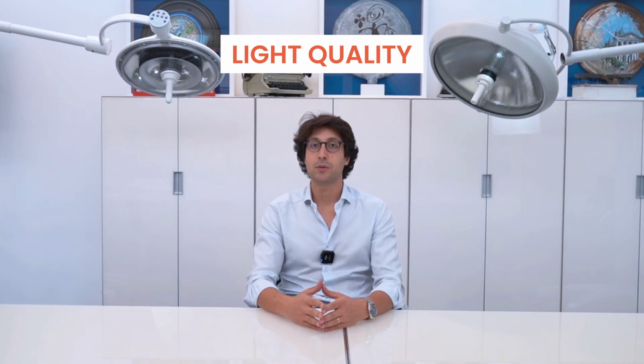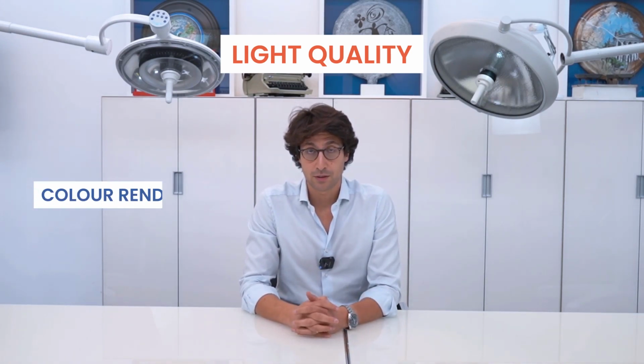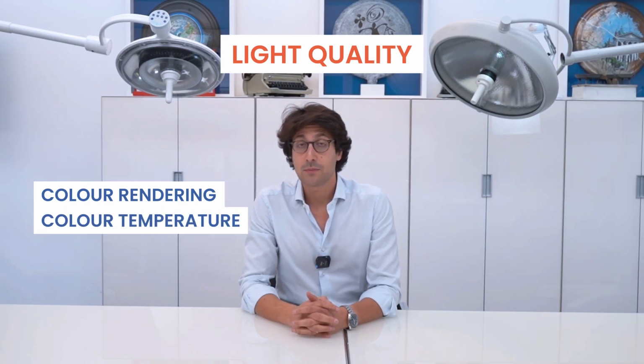Previously we tackled the issue regarding light intensity and we debunked the common belief that light intensity represents a quality parameter of light in the operating room. We discussed how the quality of a light, with reference to a surgical lamp, is rather made up of two components: color rendering and color temperature. Today we will therefore address color rendering.